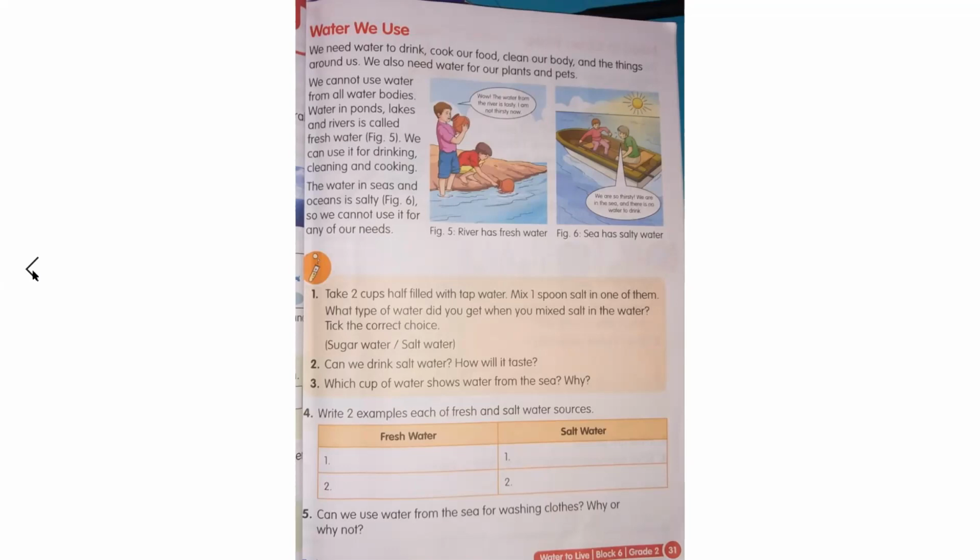Okay, so we cannot use sea and ocean water for drinking. We use fresh water and we get fresh water from ponds, lakes, rivers and wells. Okay, we can use it for drinking. Fresh water is used for drinking, cleaning and cooking. Okay, we use fresh water for drinking, cleaning and cooking. The water in seas and ocean is salty, so we cannot use it for any of our needs.